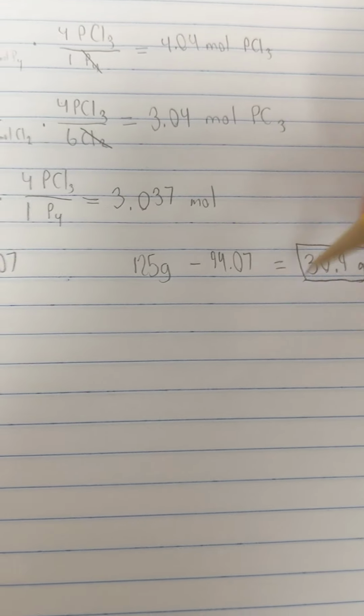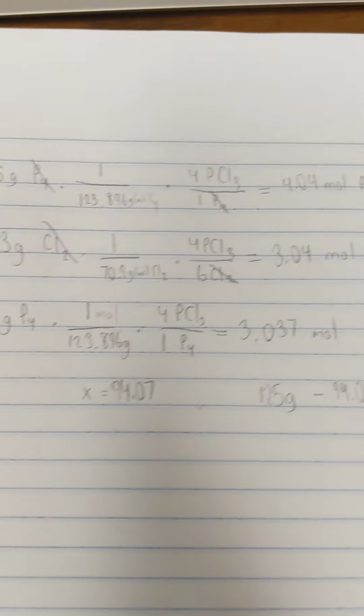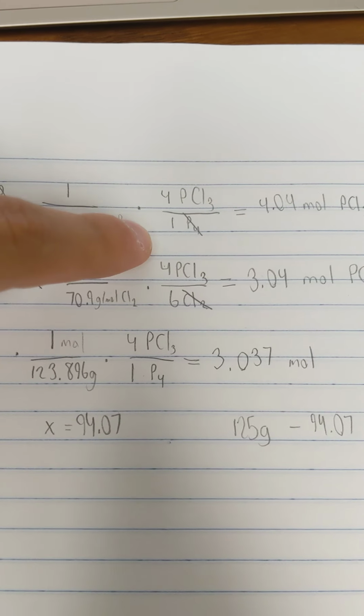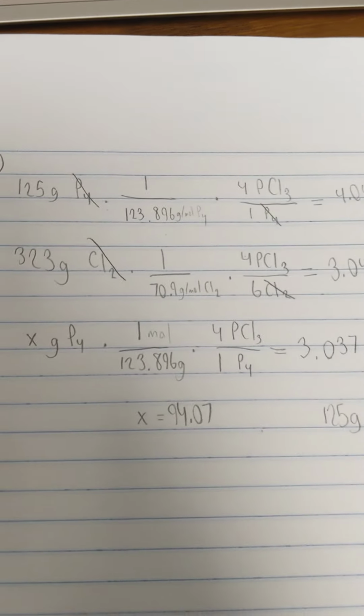I think the main thing you were confused on was the mole to mole conversion. You have to do that, otherwise the proportions won't make sense. Alright, I'll start on number 2 next.